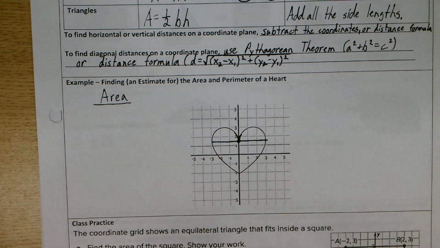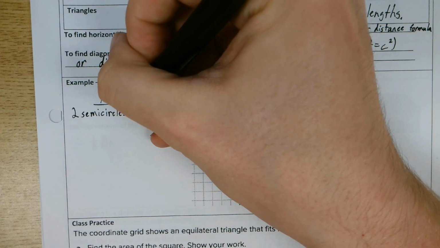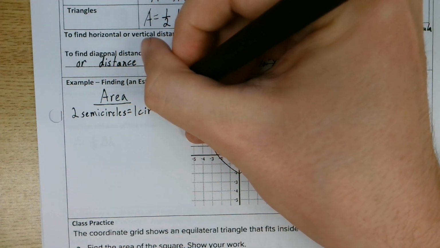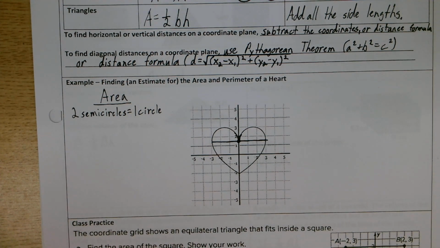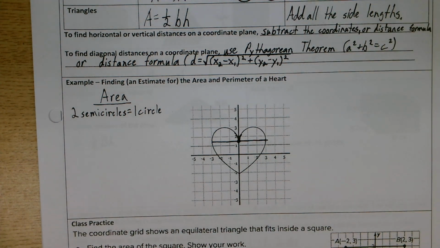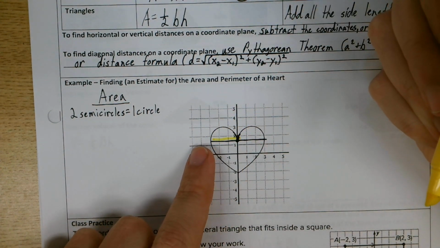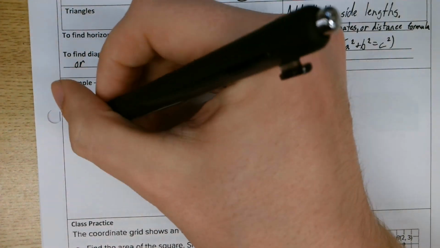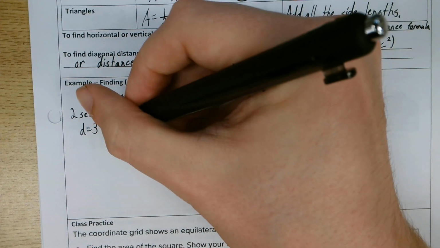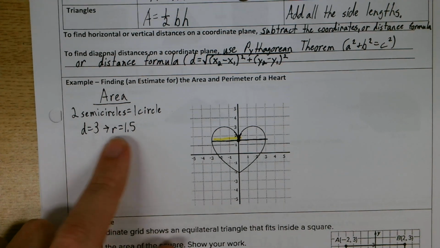If I have two semicircles, that just equals one circle. So we're going to have to find the area of one circle here, and to do so we're going to worry about the radius of the circle. Well, we can start with the diameter. From here to the center, it's a length of 3. So we can say the diameter is 3, meaning the radius is 1.5. Your radius is half of the diameter.